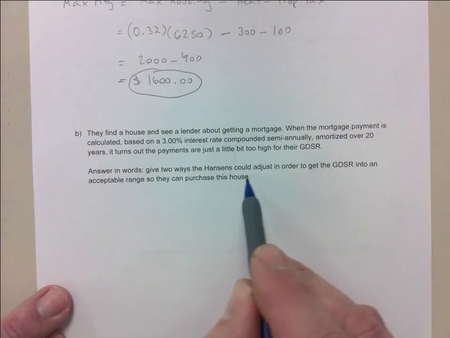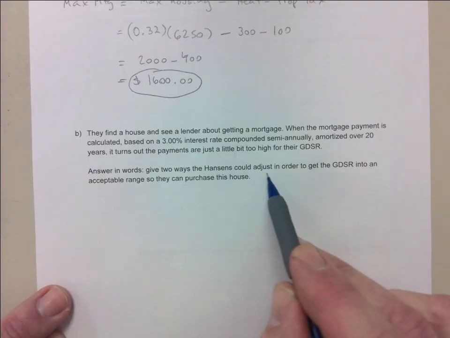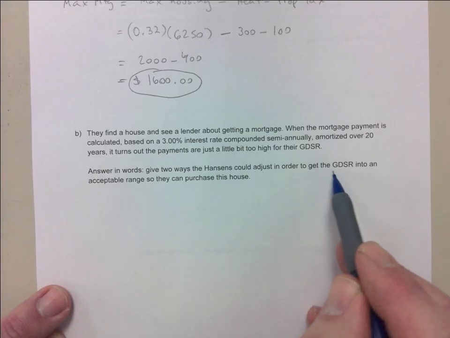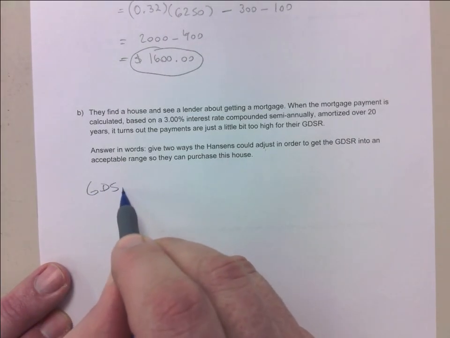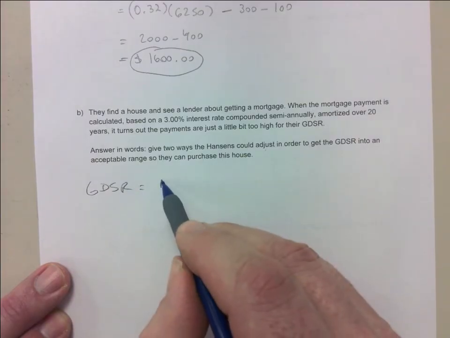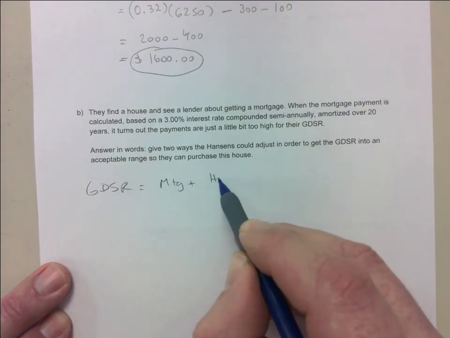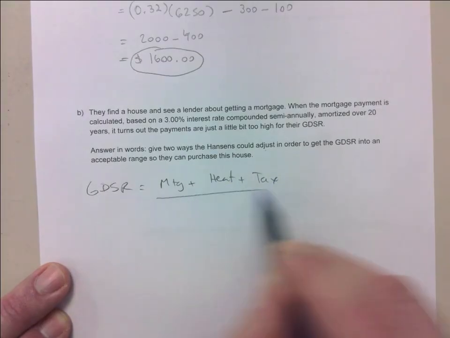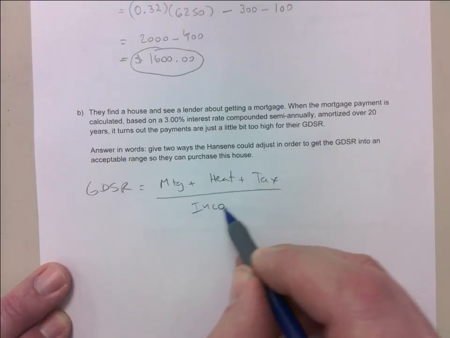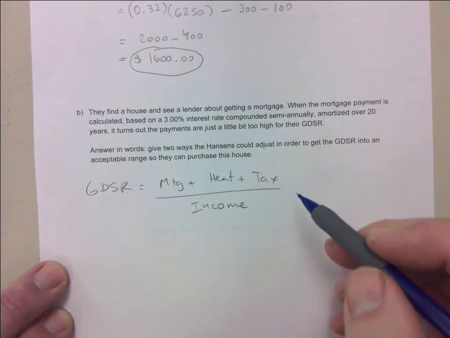Give two ways the Hansons could adjust in order to get their GDSR into an acceptable range. Can I just do this? I will just use the GDSR formula. Your mortgage, your heat, your tax, divided by income. Okay? That's the GDSR.